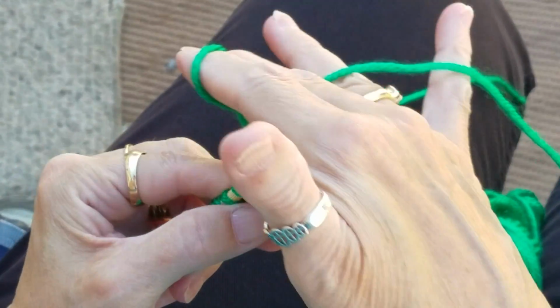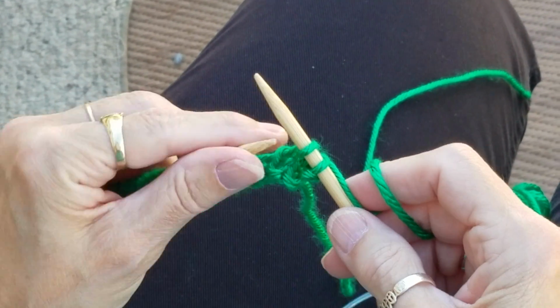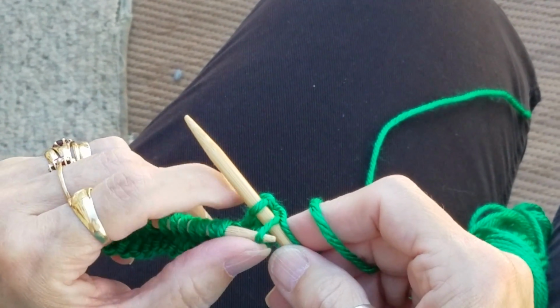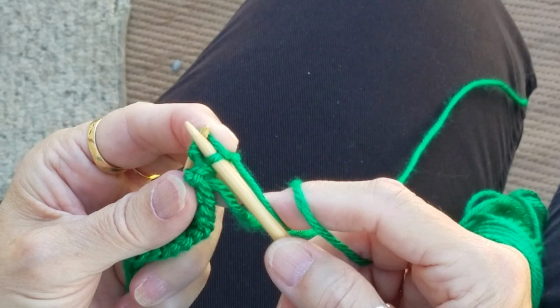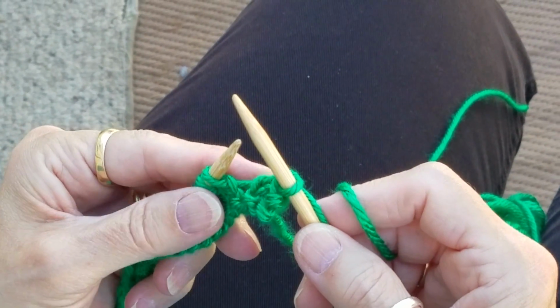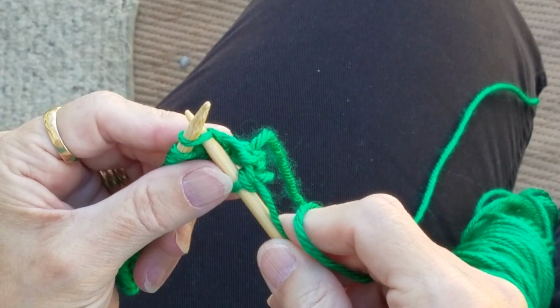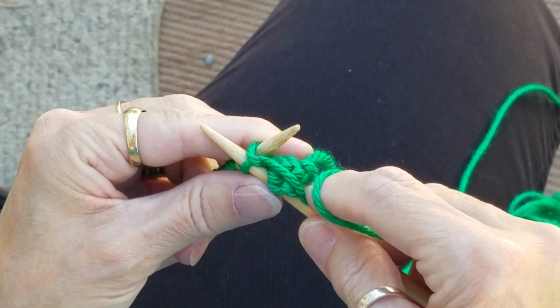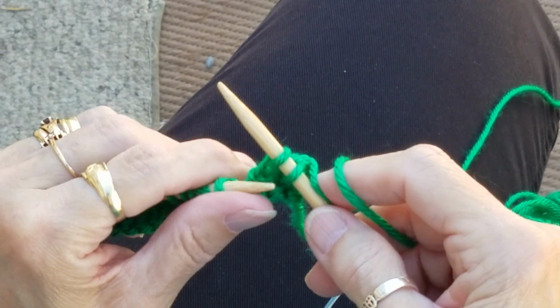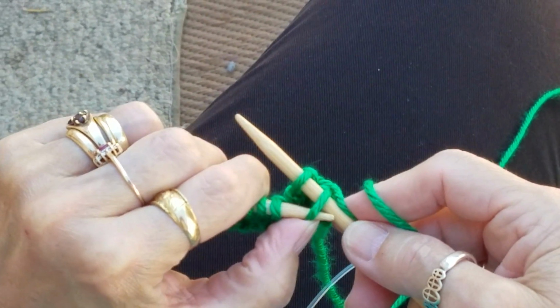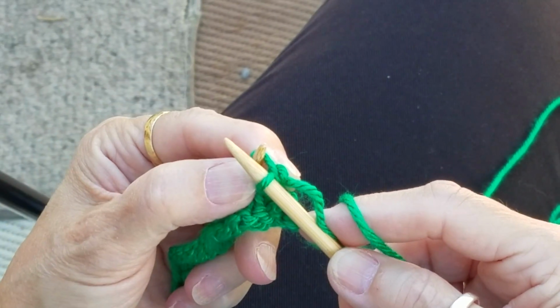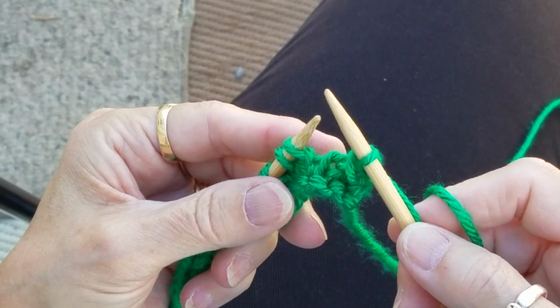You do it 2 stitches, and then you take the tip of your left needle and grab the back stitch and pull it up and off the right hand needle. Again, front to back, wrap it around, pull it through, off the left needle, grab your back stitch with the left tip of the left needle, up and off the right hand needle.